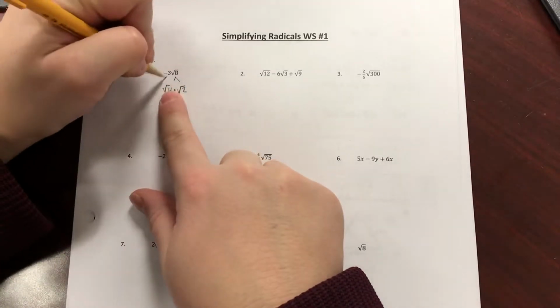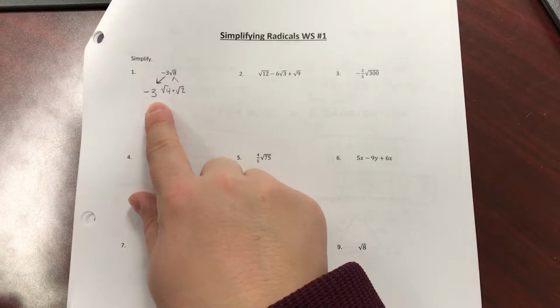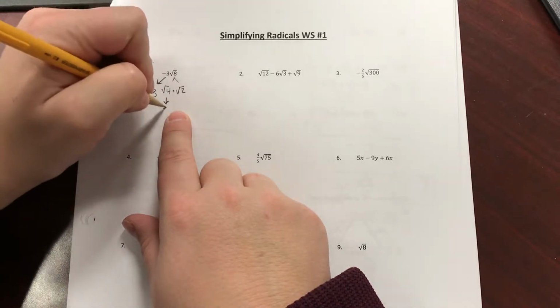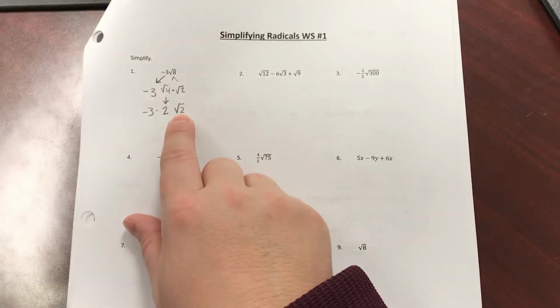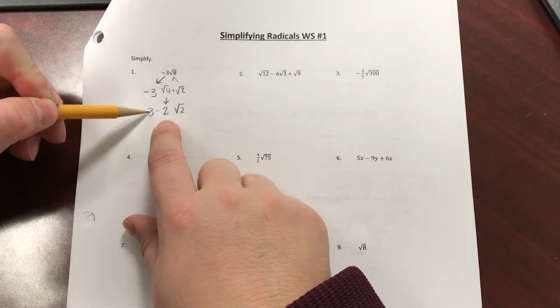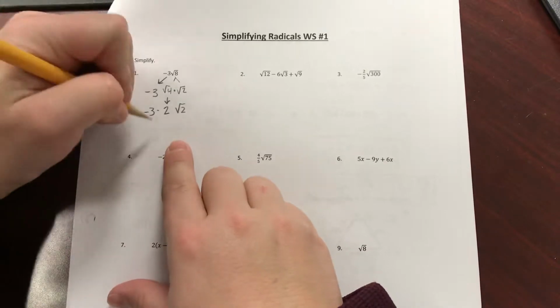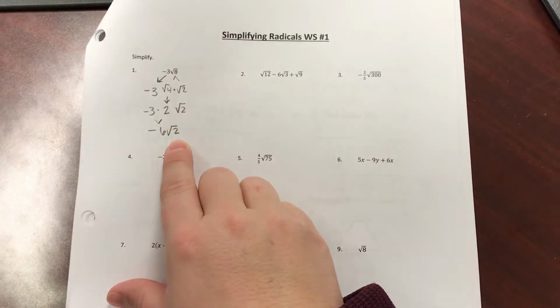This negative 3 has already been used, so it just gets brought straight down. Now square root of 4 can be simplified as 2. Square root of 2 cannot be simplified. So now that I've done the square root of 4, it will now be multiplied by this negative 3, so our final answer is negative 6 square root 2.